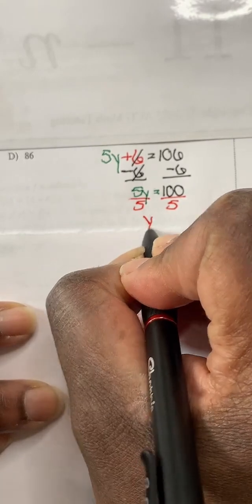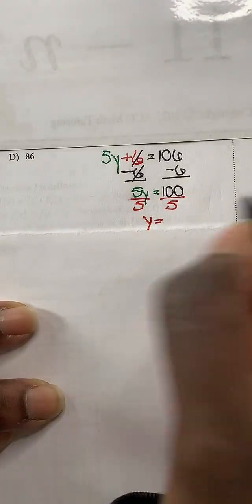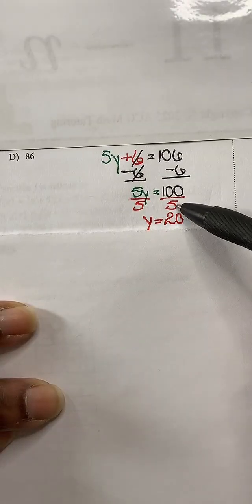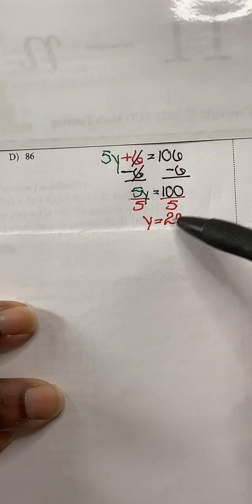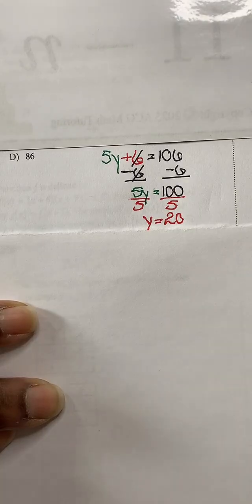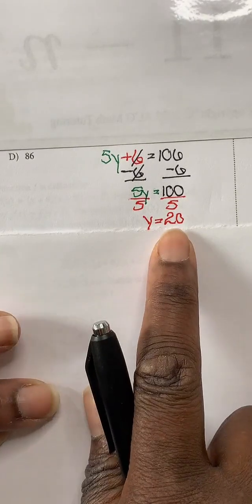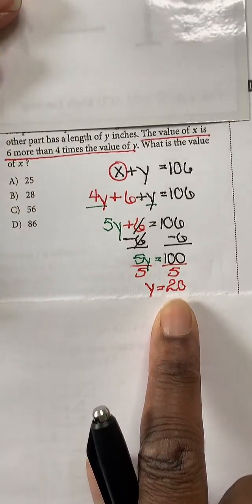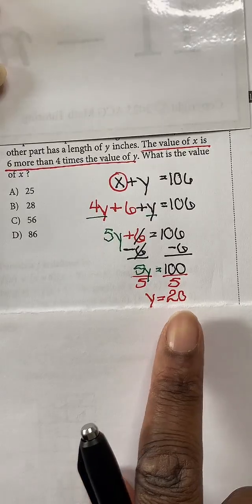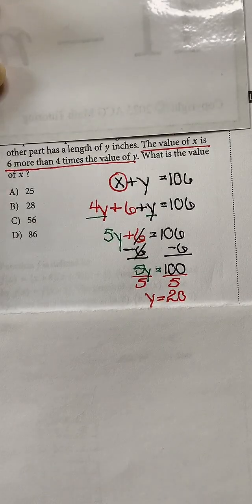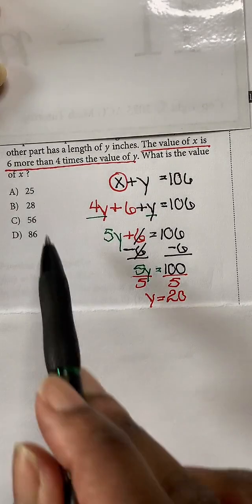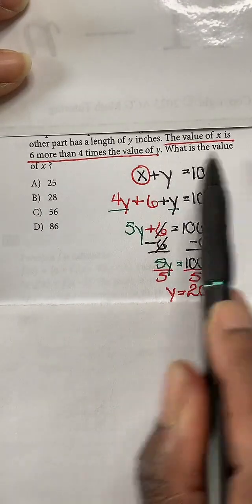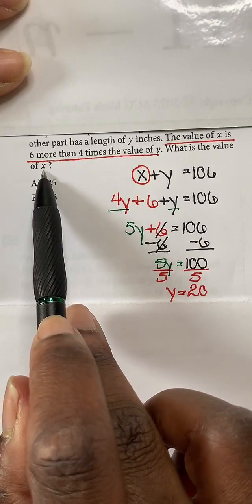So that gives us our y is going to equal 20. Because how many groups of 5s can go into 10? 2 of them, and then we're bringing down our 0. So now, are we done? No. Take a look at the question. Anytime you solve, always take a moment, take a look at the question. Plus, there's no 20s in our choices. So they want to know, what is the value of x?